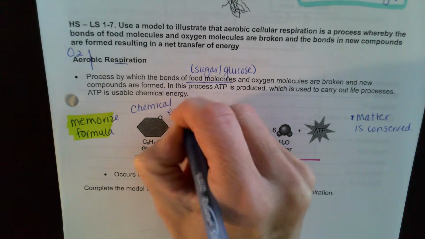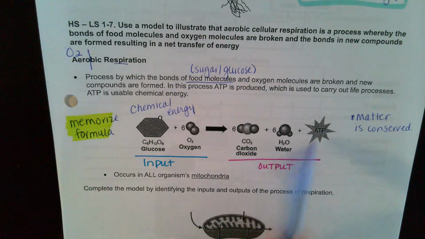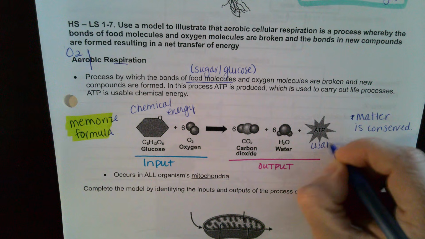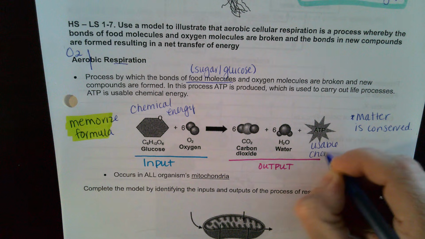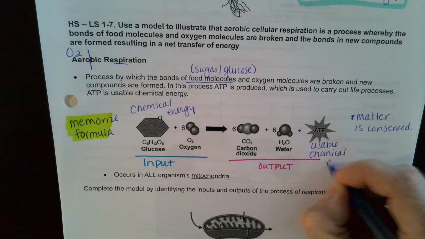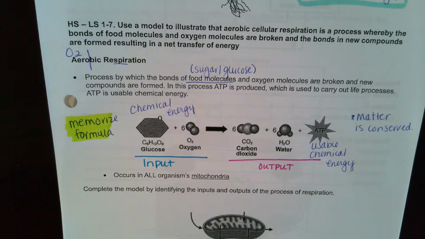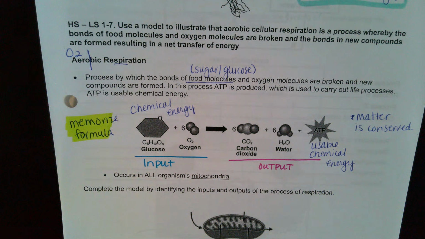And then over here, my ATP is my usable chemical energy. There might be a question, where did this energy originally come from? You got to go back. Where did we get the energy for the glucose? Oh, the energy from the glucose originally came from the sun.